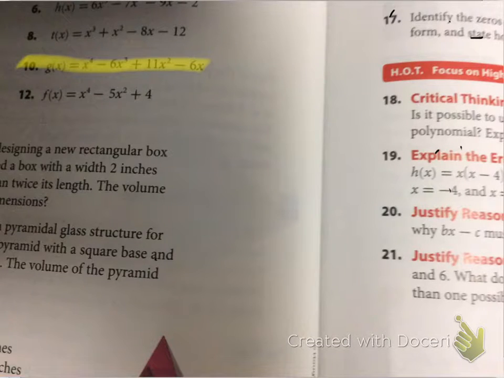Hello, so this is a guide on how to solve problem 10 on the bookwork for 7.1. We're given the polynomial x to the fourth minus 6x cubed plus 11x squared minus 6x equals g of x. And the directions say we have to find the rational zeros and write it in factored form.